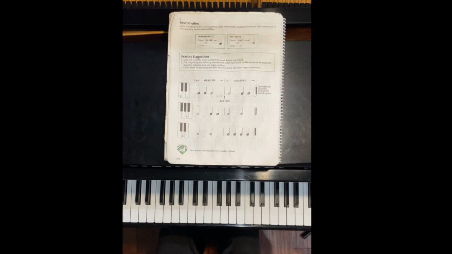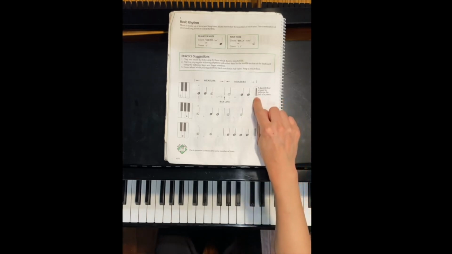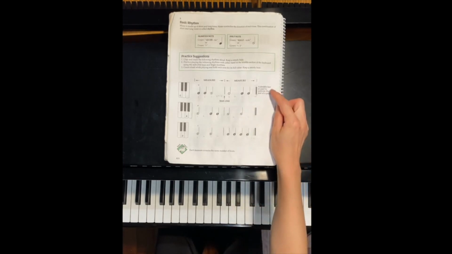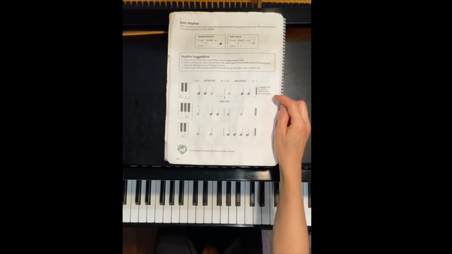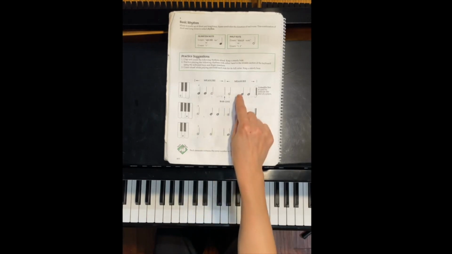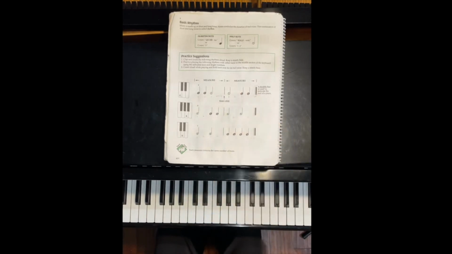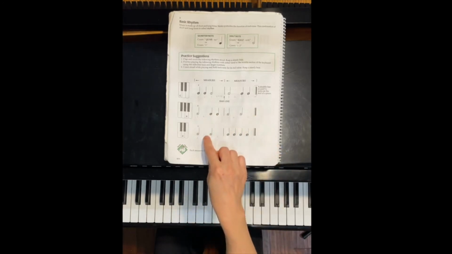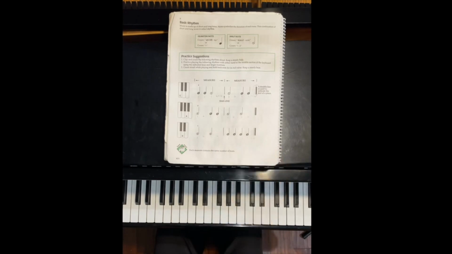Please make a note that we use a double bar to end a piece. Double bar is used to indicate the end of a piece. So whenever you see a double bar, it means the piece ended. All these exercises that we have on page 8 are quite simple. As you can see, each example has only 2 bars. Bar 1, bar 2, double bar, finished. Measure 1, measure 2, finished. Example 3, measure 1, 2, finished.